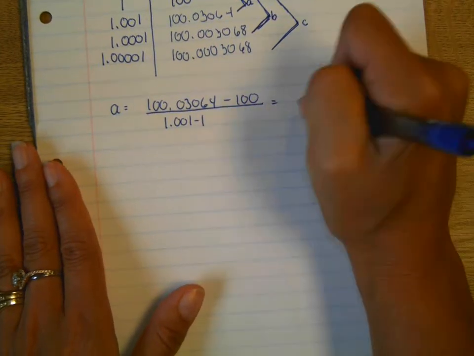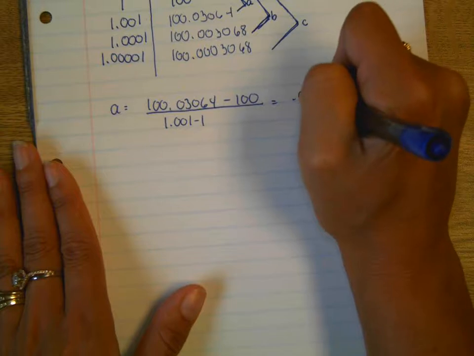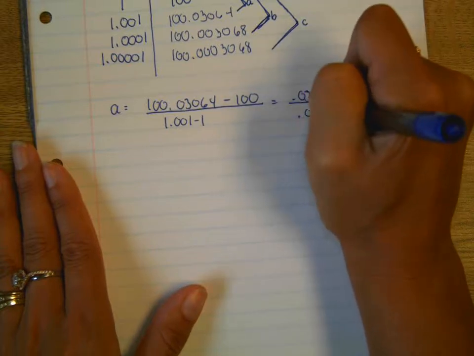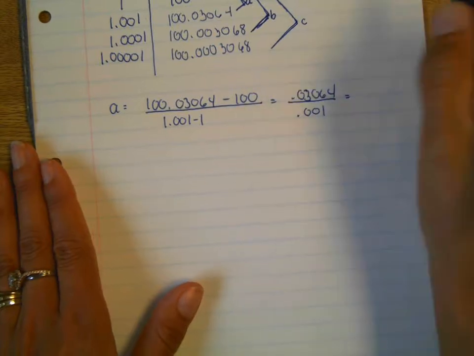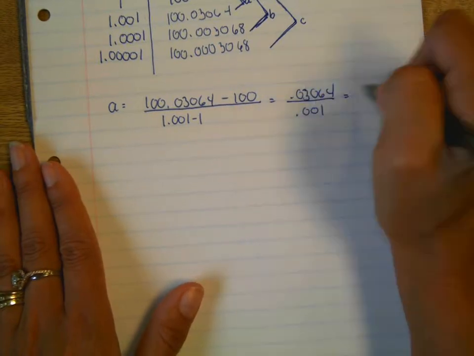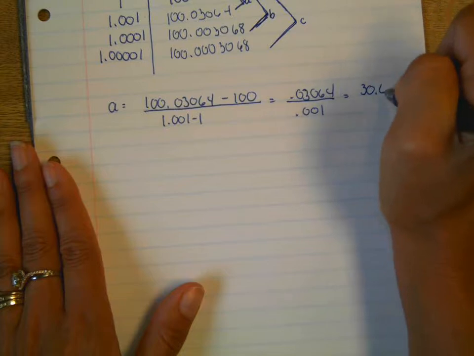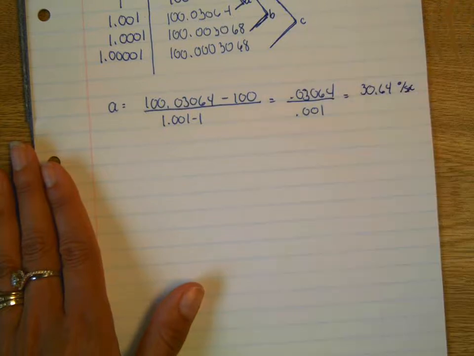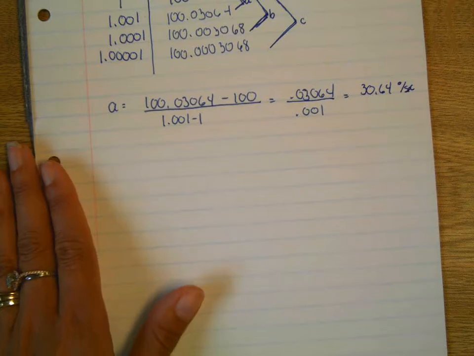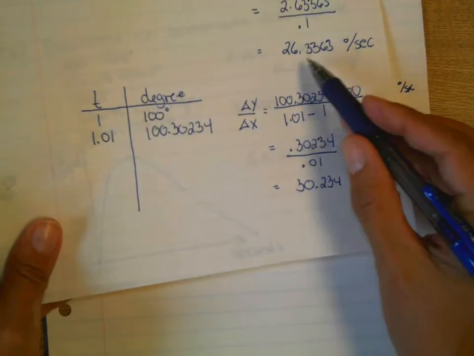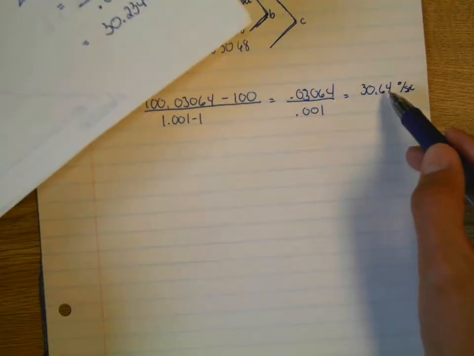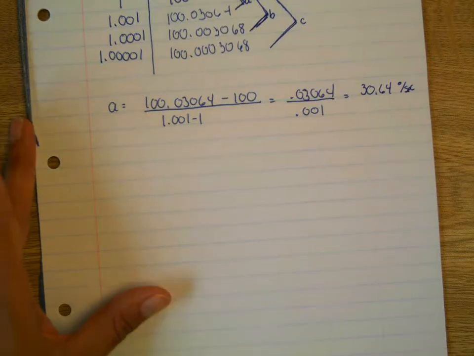Again, very easy to do. So 0.03064 over 0.001. Moving everything over 3 places, 30.64 degrees per second. Okay, so let's see what's happening. I went from 26.33 to 30.234 to 30.64. Go again.